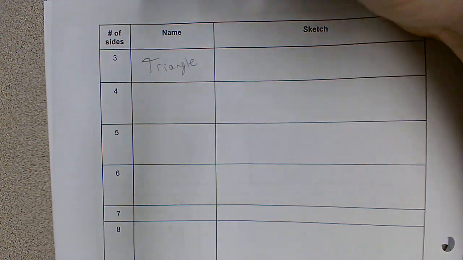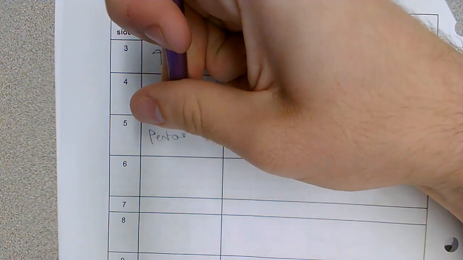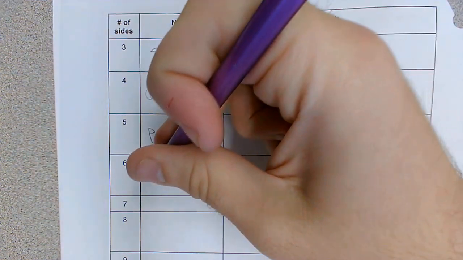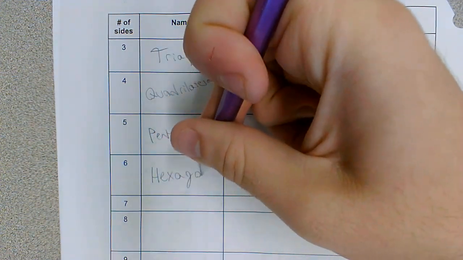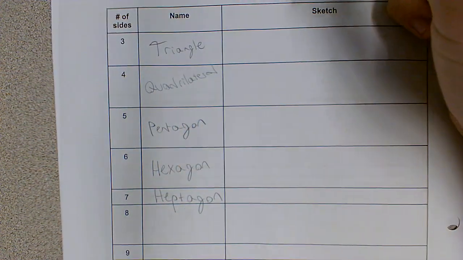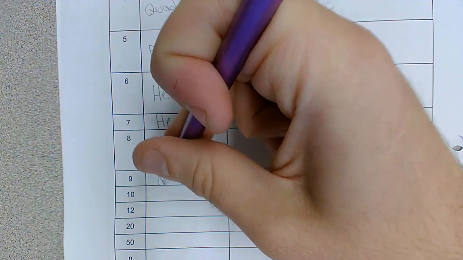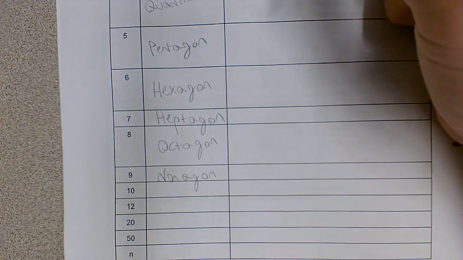Looking at this chart, we should already know the first few. A 3-sided shape is a triangle. If it's got 4 sides, you might want to call it square. It's actually a quadrilateral. A 5 is pentagon. 6 is hexagon. 7 is heptagon, H-E-P, tagon. 8 is octagon. 9, nonagon. 10 is decagon.